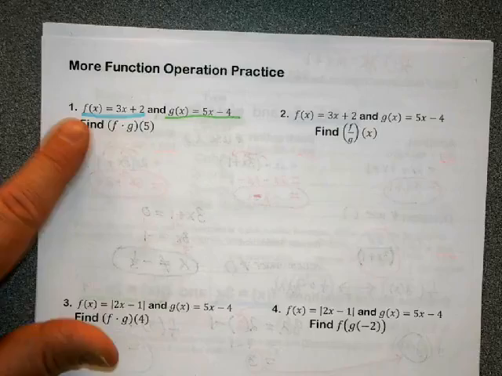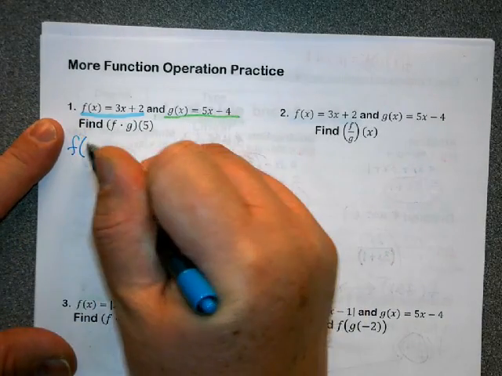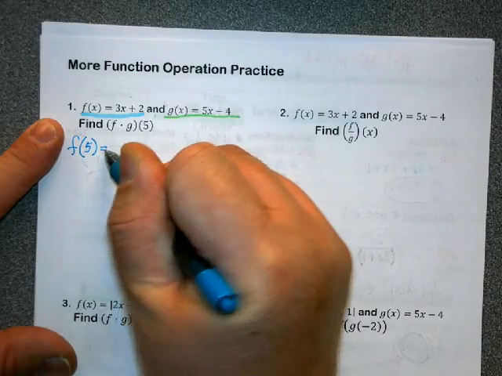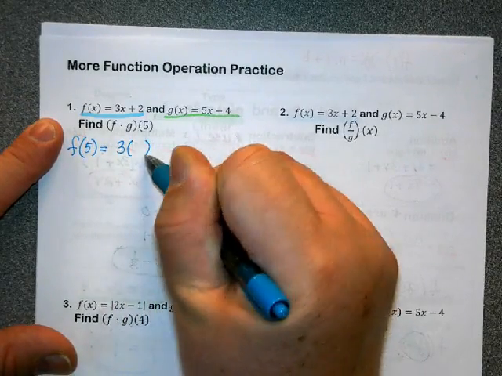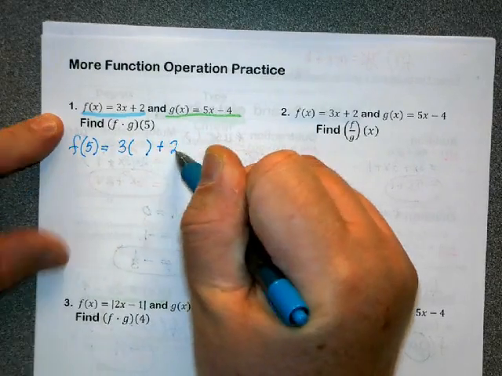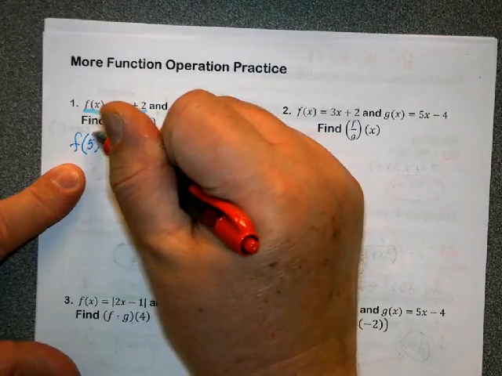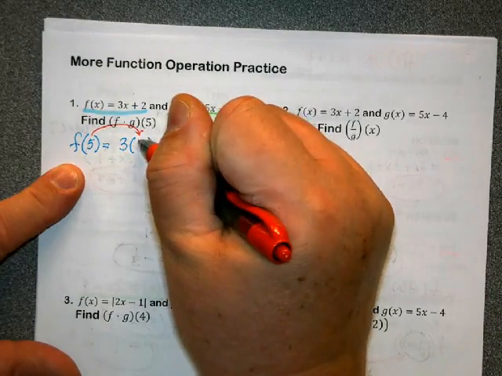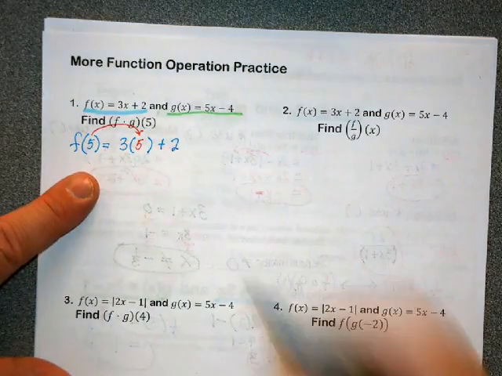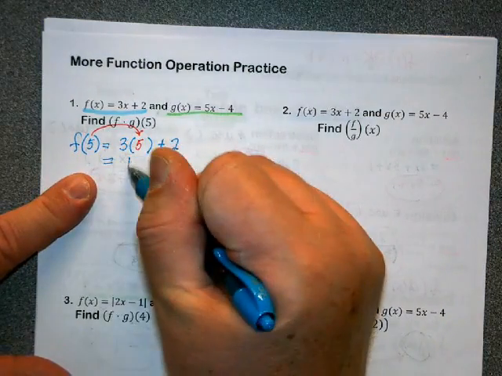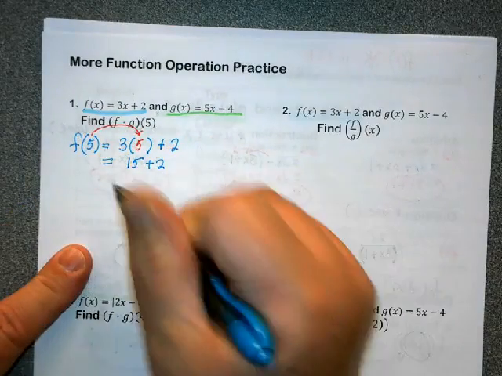I'm going to plug in 5. So my f function is 3 times x plus 2. For my x, I substitute in 5. So f of 5 equals 15 plus 2, which is 17. So there's my f of 5.